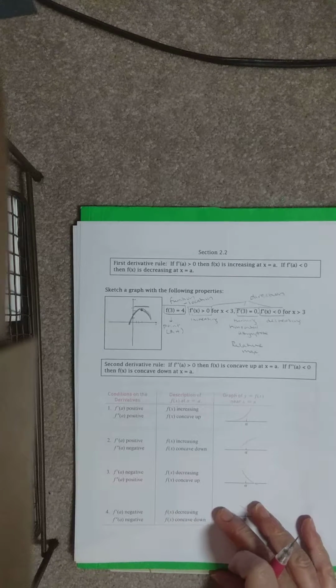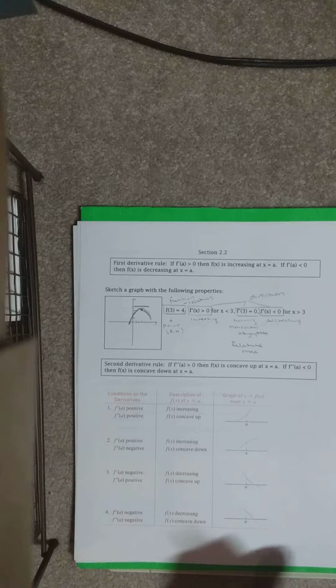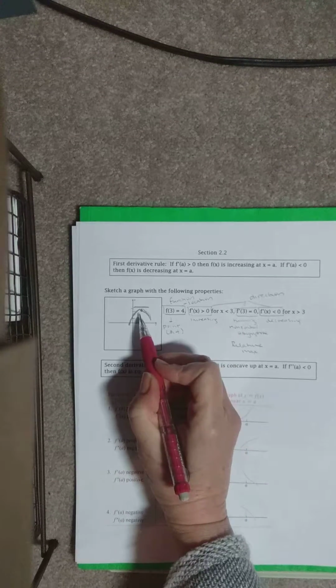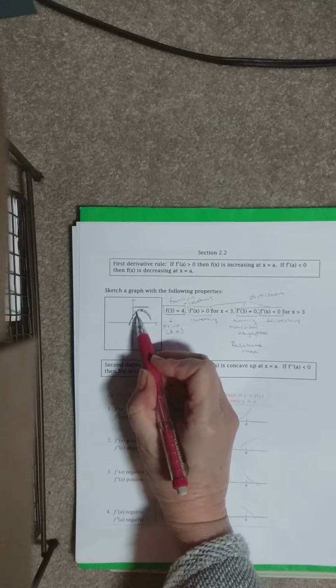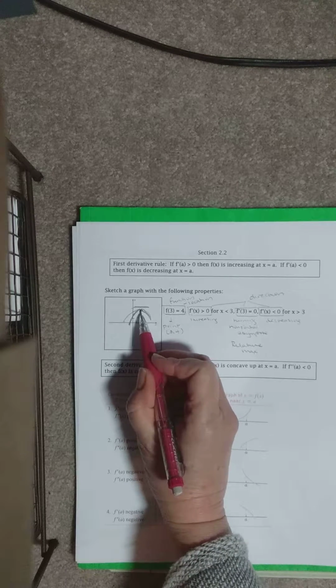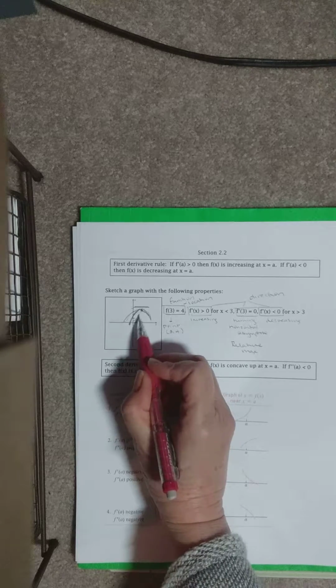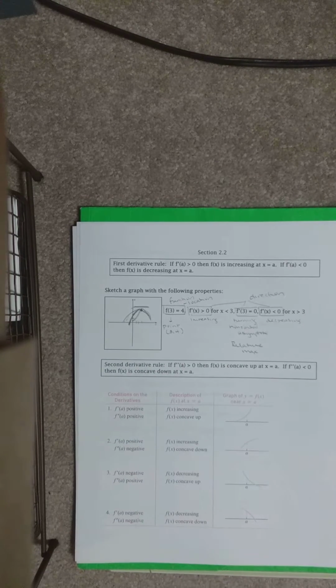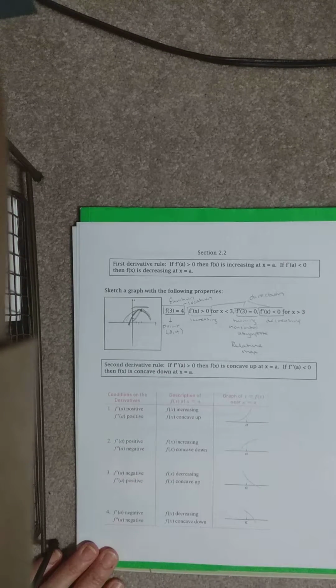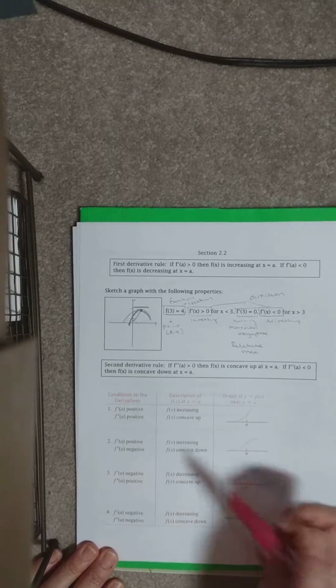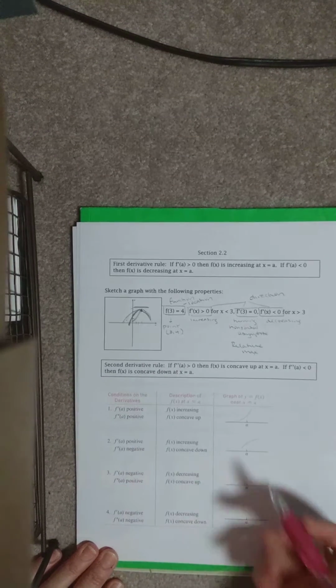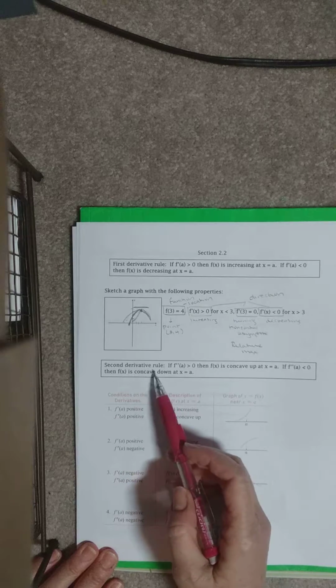So how it's increasing or decreasing, like I said, we don't necessarily know what this looks like. You know, there's a lot of different ways that we could draw increasing. Even like that, we could draw increasing. So we're going to need a little bit more information in order to know how something's increasing. And that has to do with the second derivative rule.